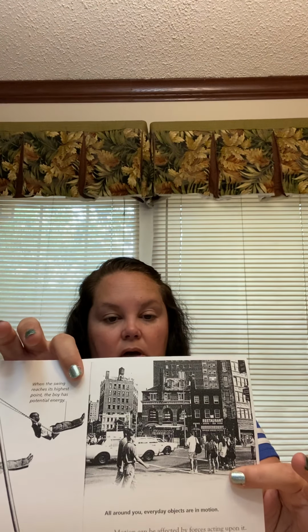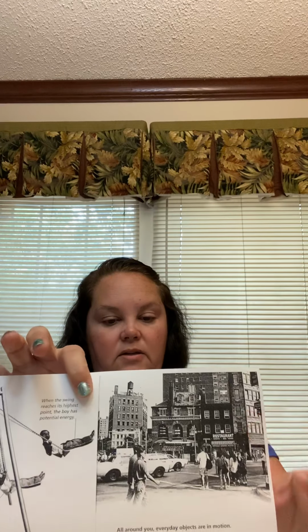On the next page, with the picture of the people on the corner and the building, we're going to read the paragraph, then the caption. Motion can be affected by forces acting upon it. Forces can act on an object from direct contact or from a distance. Friction and gravity can cause changes in an object's motion. Energy can be kinetic or potential depending on an object's movement and position. When motion changes, energy is always required.